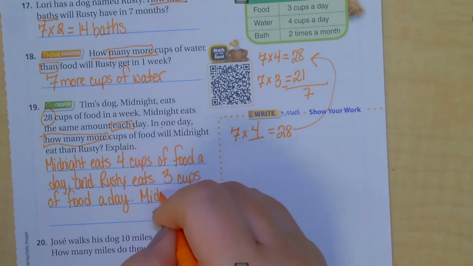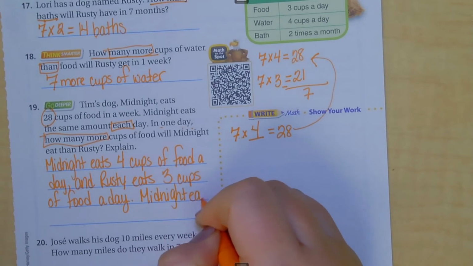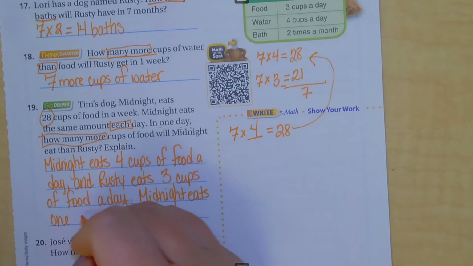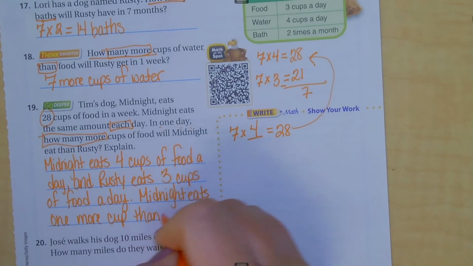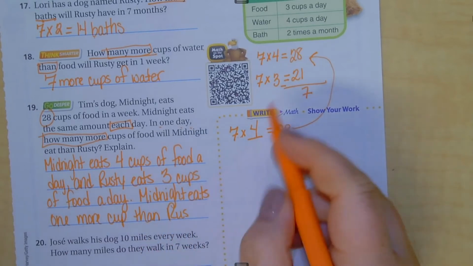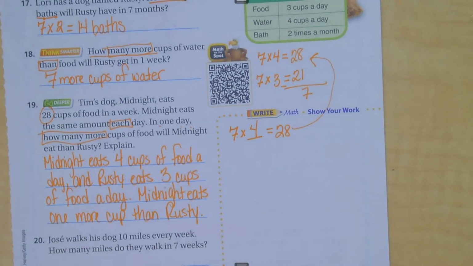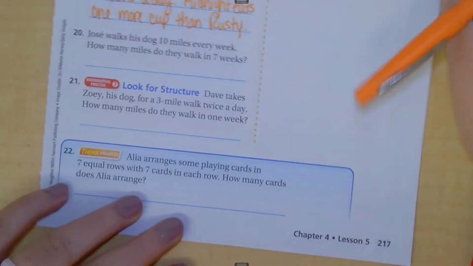Midnight eats 1 more cup than Rusty, because 4 minus 3 is 1. Again, if you need more time to write, just pause the video.